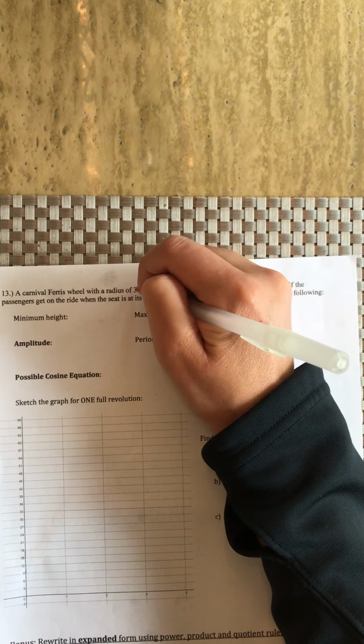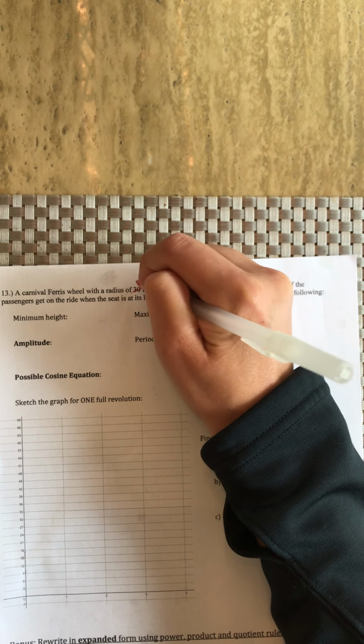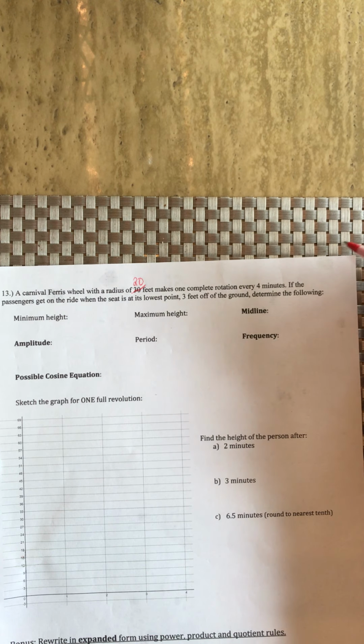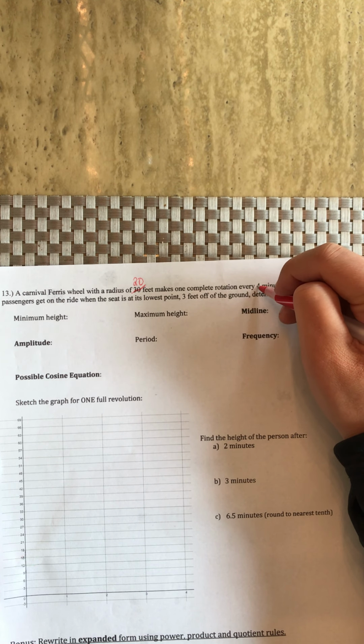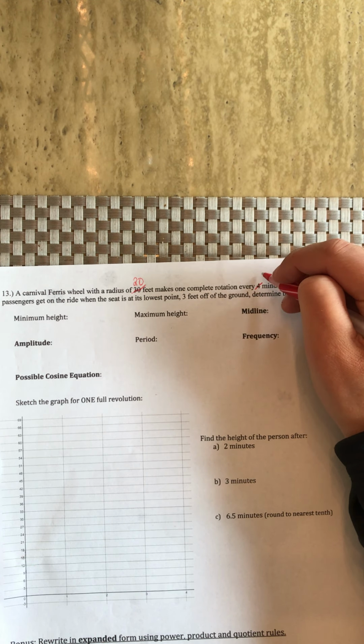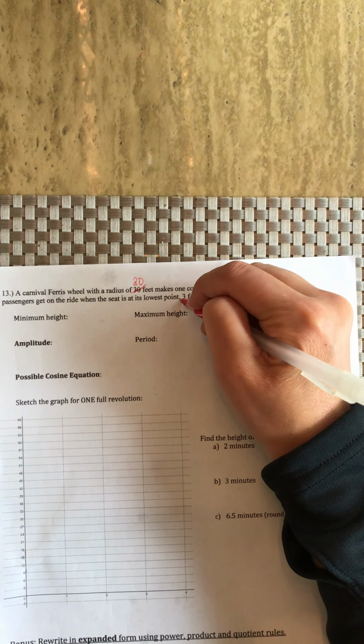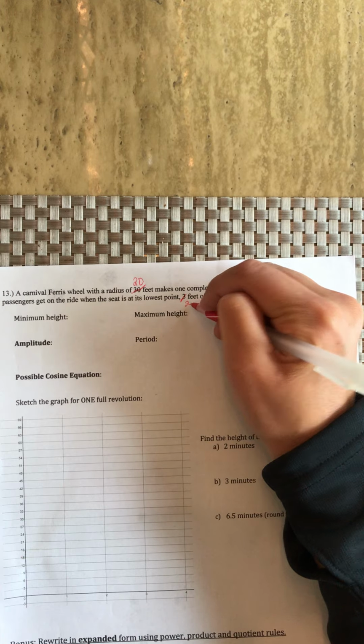So I'll change 30 to 20. We'll do a rotation every 2 minutes, and we will be 2 feet.